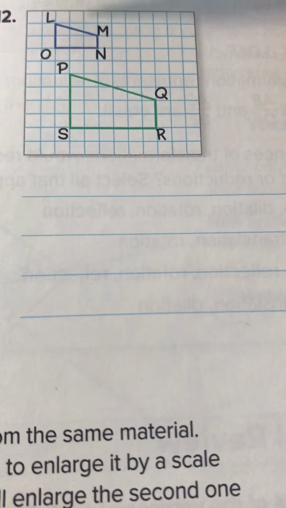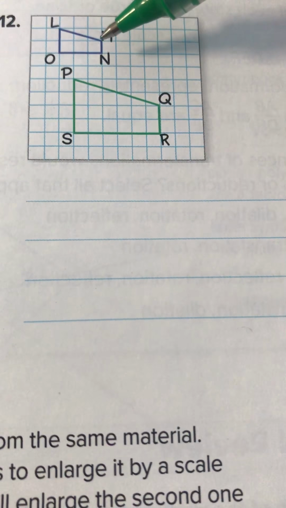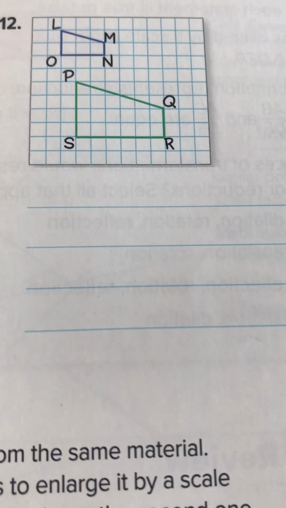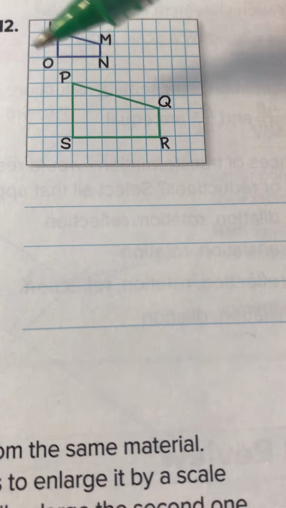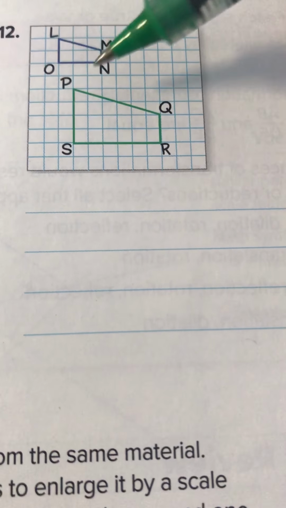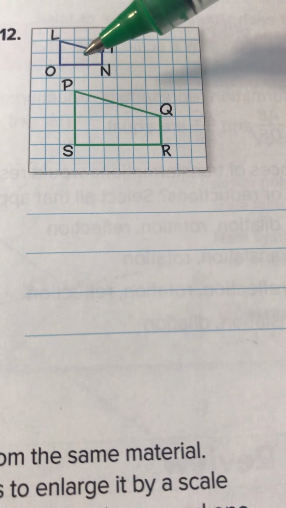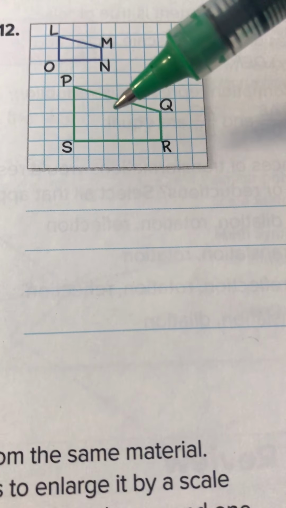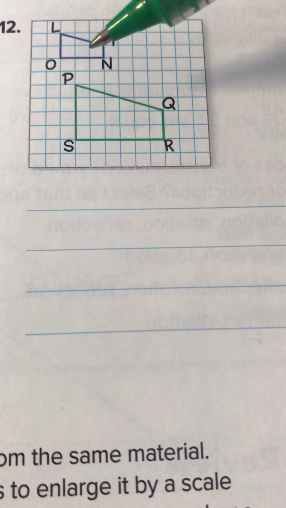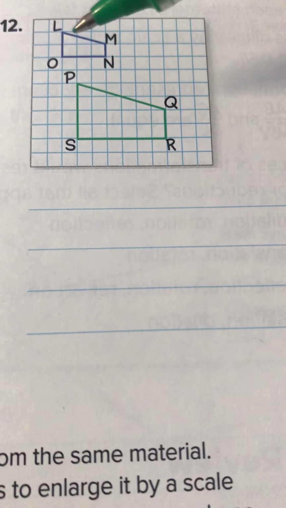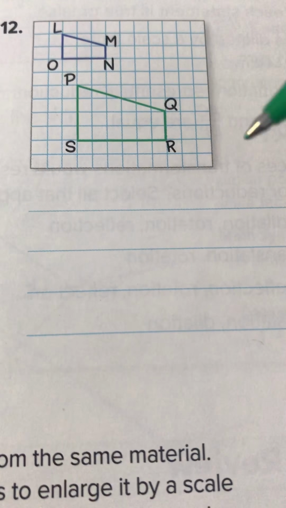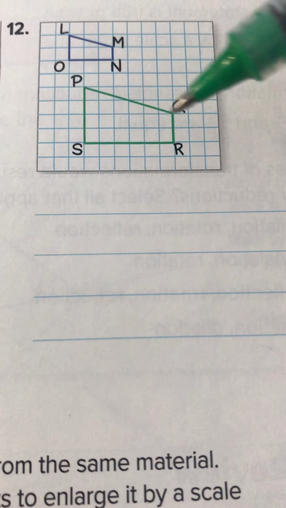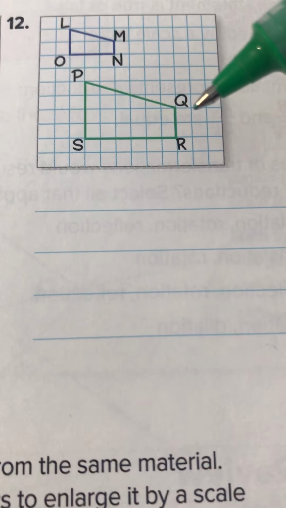So in this case, I'm going to say that LMNO is my original and PQRS is my image. Whatever scale factor I find, I would have to multiply the side lengths of LMNO to get PQRS. So I can already tell that if the two figures are similar, then the scale factor will be bigger than 1 because the shape gets bigger rather than smaller. If the shape gets bigger, my scale factor is bigger than 1. But let's find out and make sure that they really are similar first.